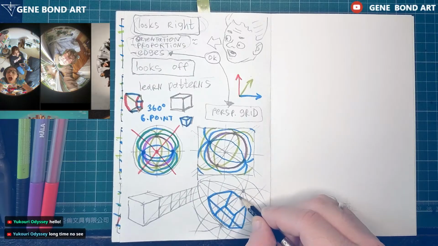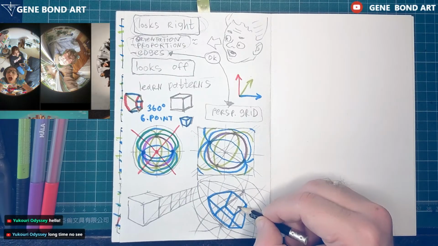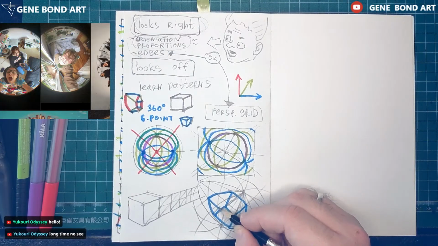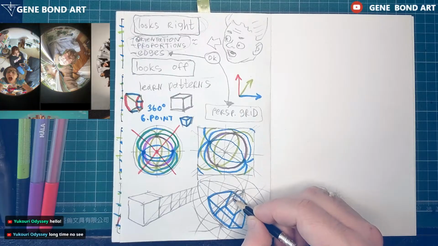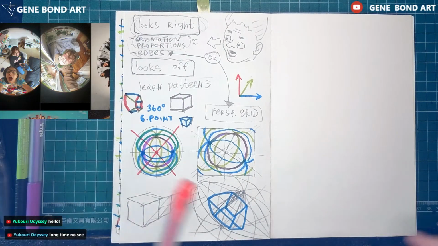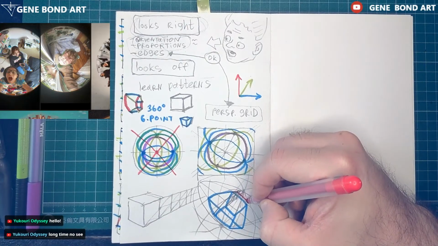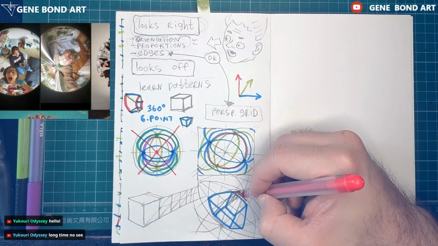So now I make lines go there, and then I start looking for other boxes and how they change proportion in a space.